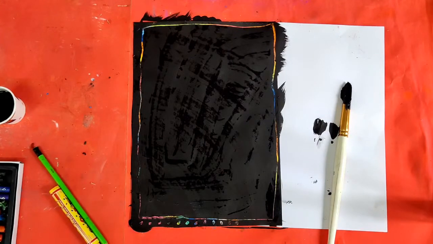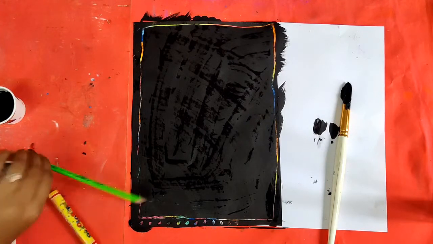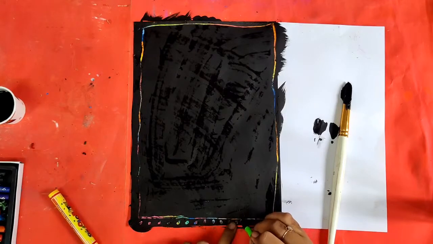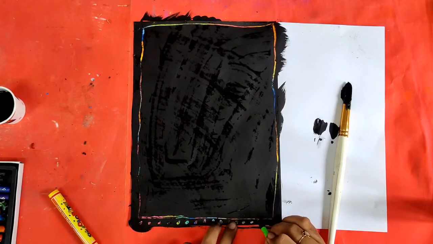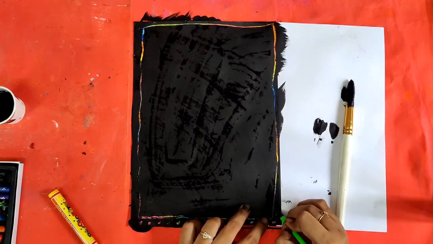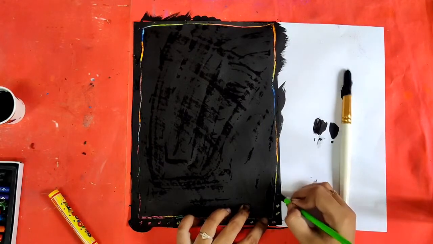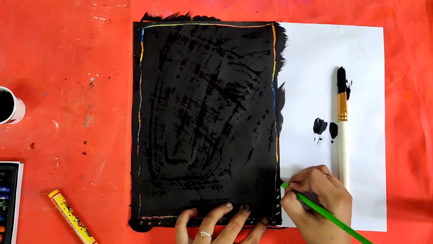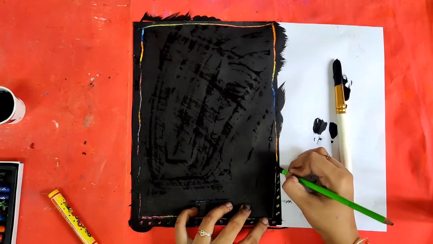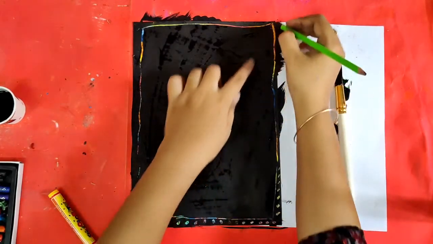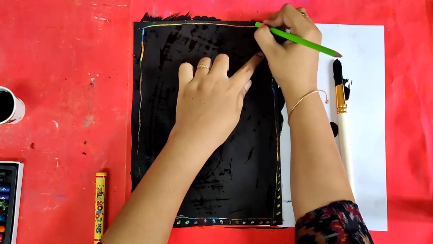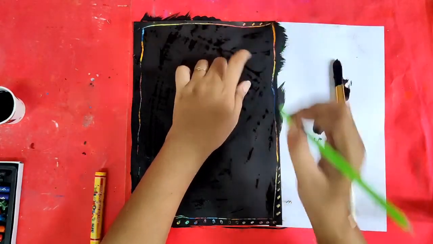If lead is there, then it will again turn black. So what I'm going to use is the back side portion of the pencil. And I am just going to make circles like this everywhere. You can just put dots also or circles.